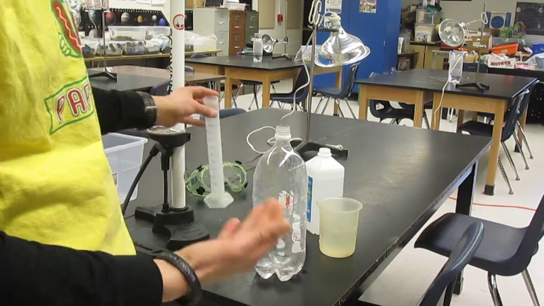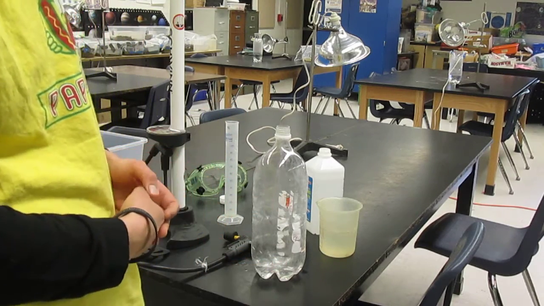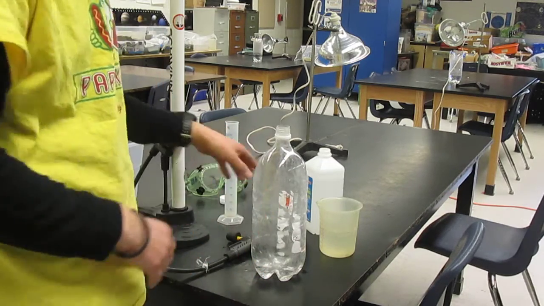Remember the properties of water that is hot. You want to consider the kinetic energy of those molecules, what is happening to those molecules as they move fast at this point in time.